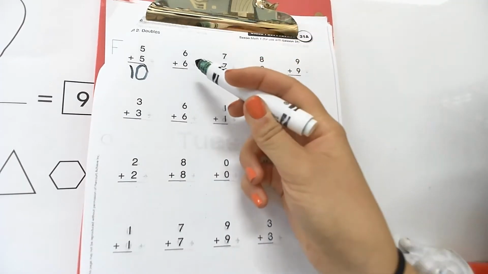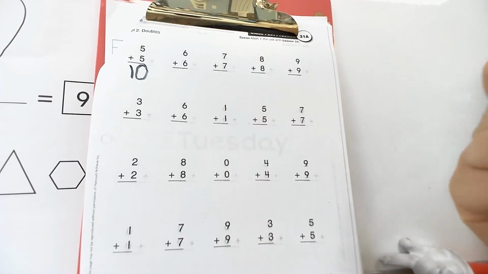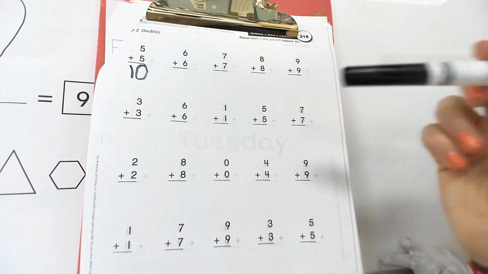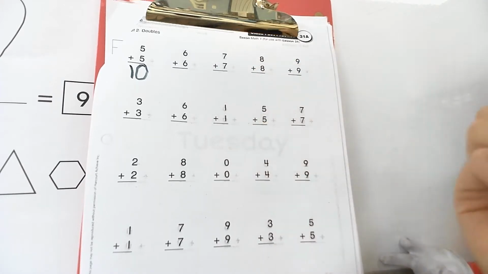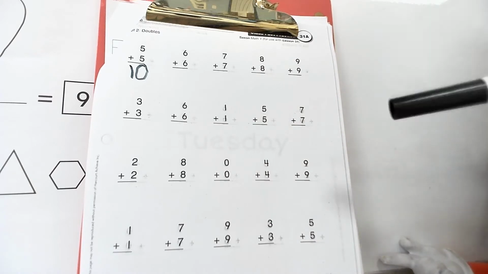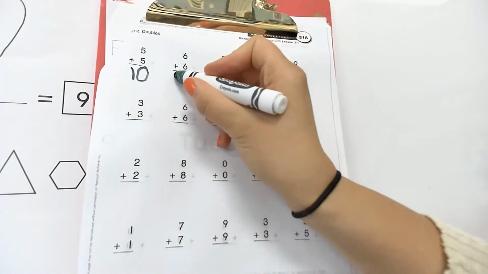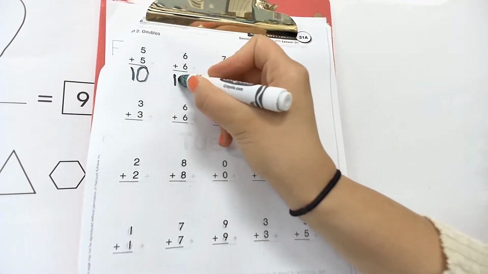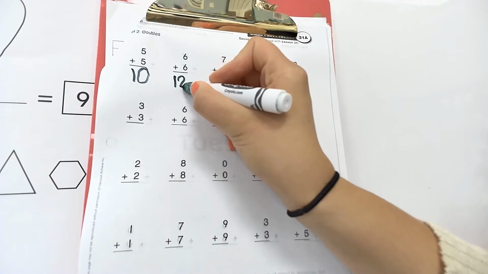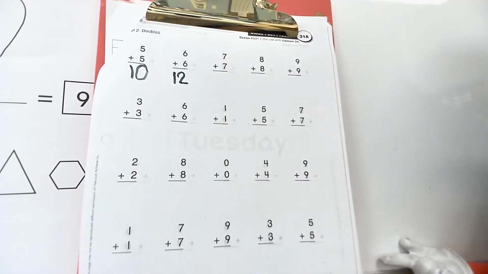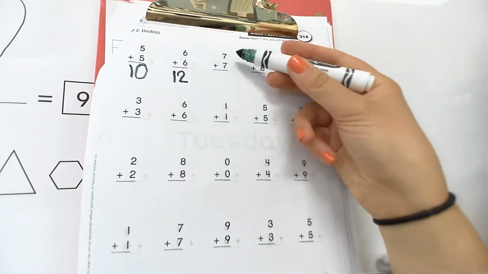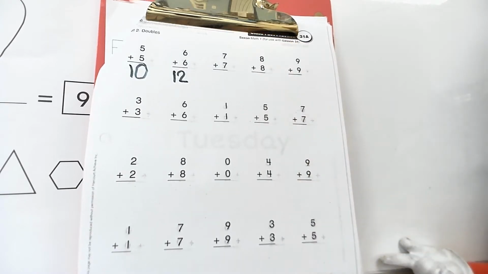Now, do you remember what 6 plus 6 is? 6 plus 6 equals 12. And in the rap, in the song, it says 6 plus 6 equals 12. So go ahead and make a 12 beneath 6 plus 6. What is 7 plus 7?